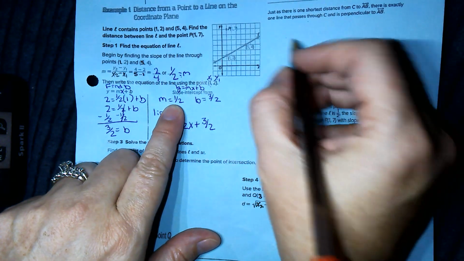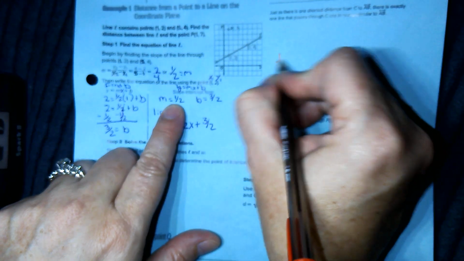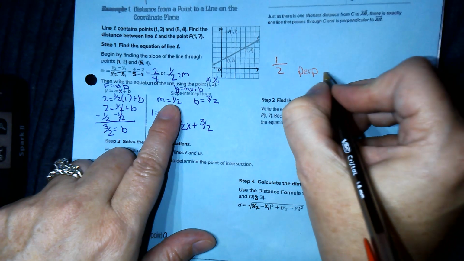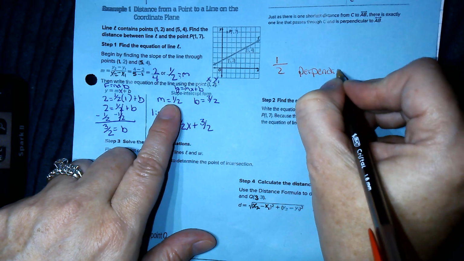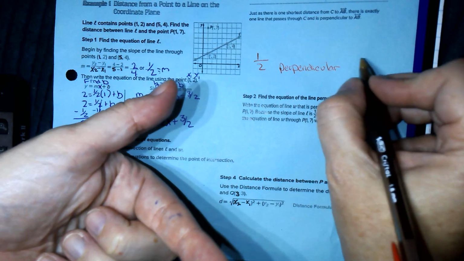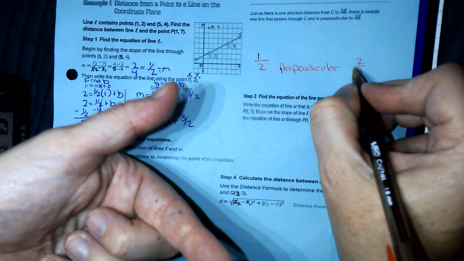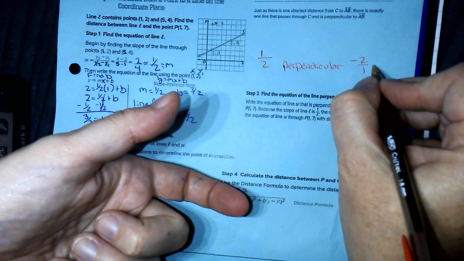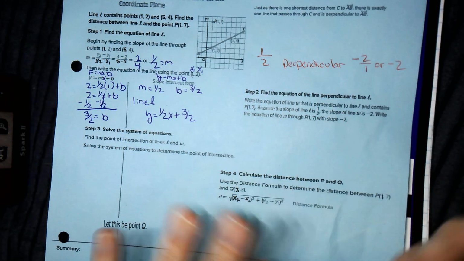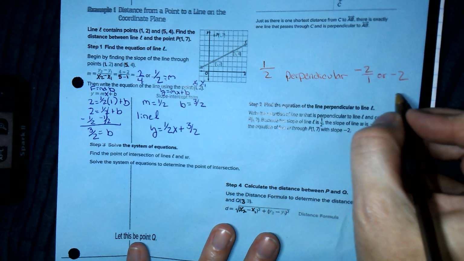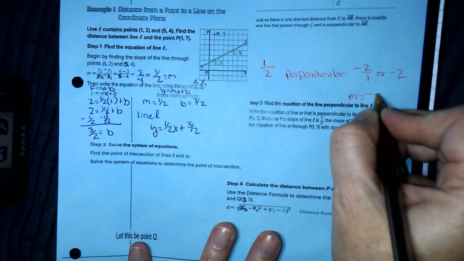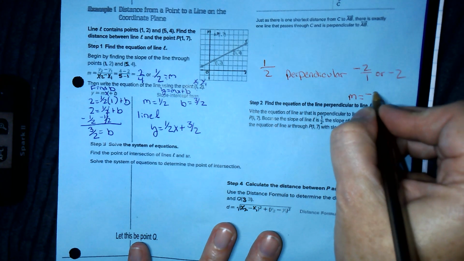If my slope starts off as 1/2, to be perpendicular we flip it, so that's 2/1, and we do the opposite sign, so it's -2. This is my m for the perpendicular line, -2.